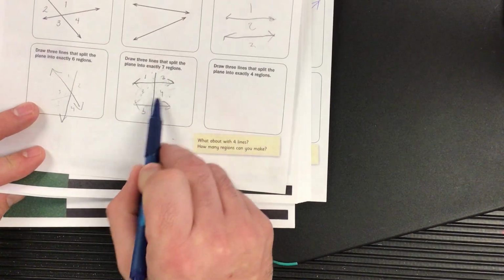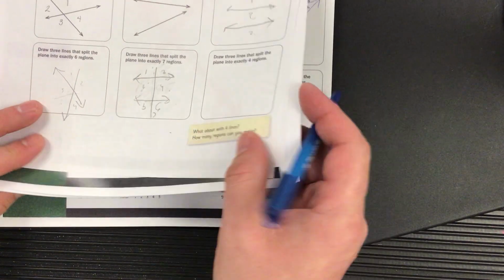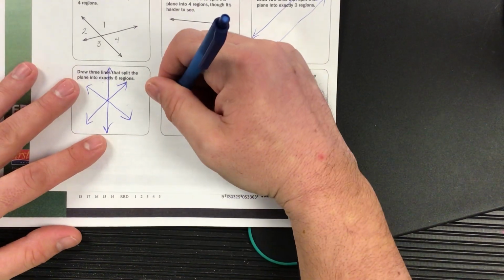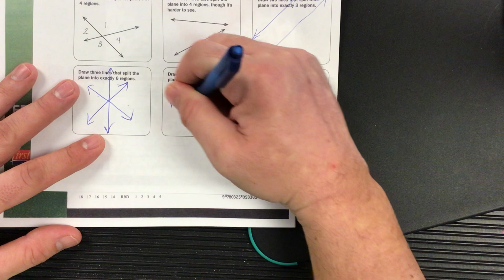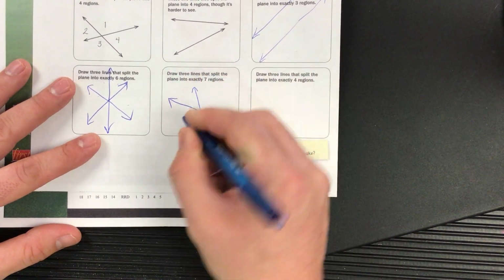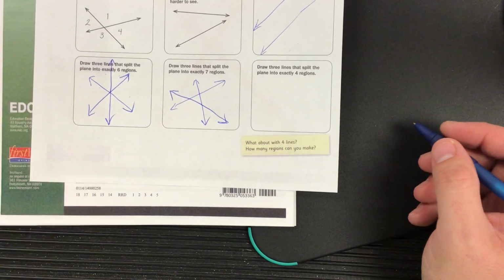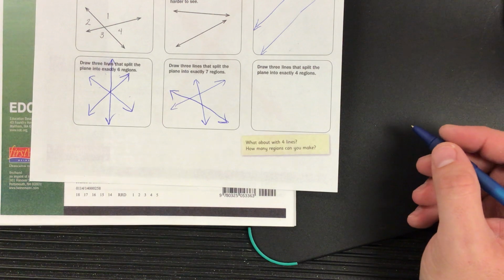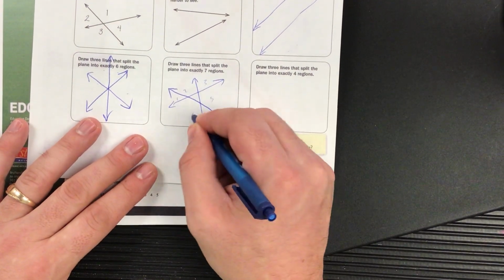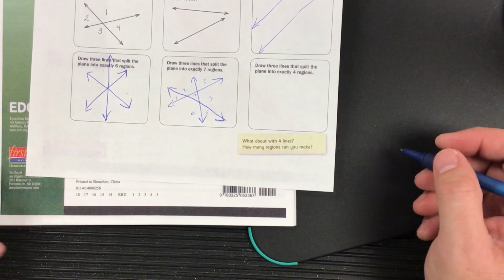One, 2, 3, 4, 5, 6. Where's the 7? Right there. That's the same as 6. That is incorrect. But this is the trickiest one. I figured it out. I can just go like this. Yes, I was thinking it correctly. It's the same as the other one, but it can't combine in one spot like this one does. So here's region 1, 2, 3, 4, 5, 6, and this one has a middle one of 7. So there's your 7 regions.